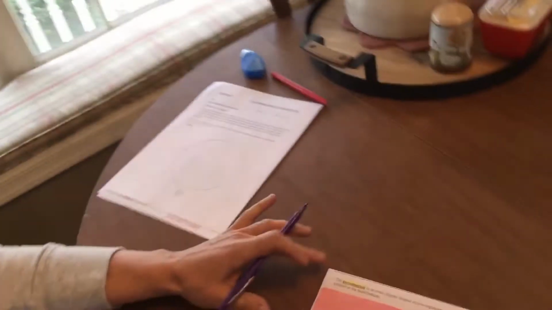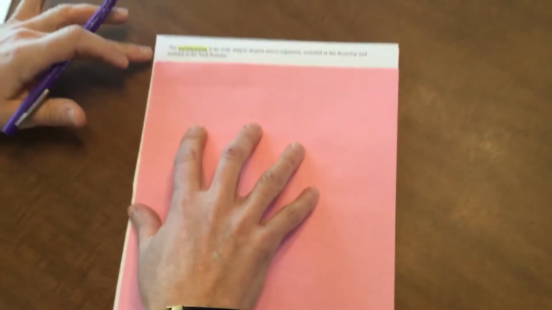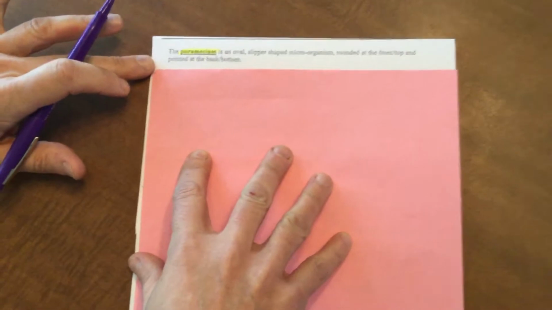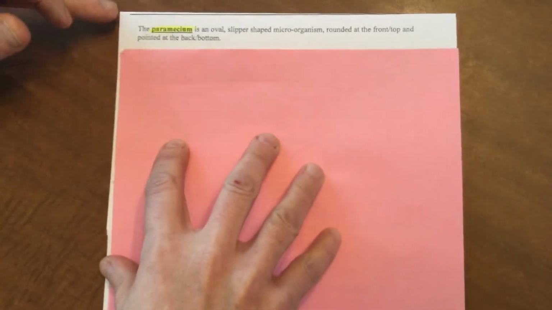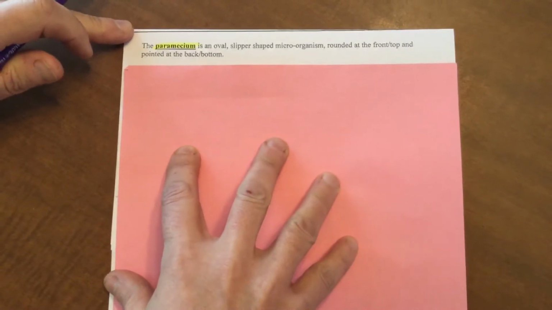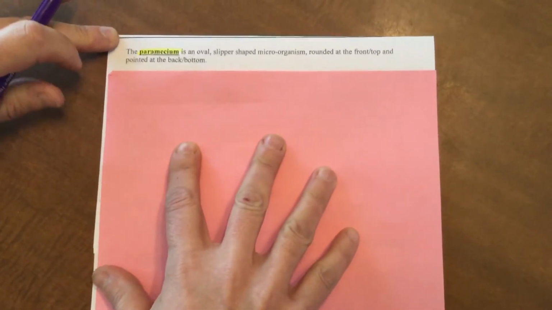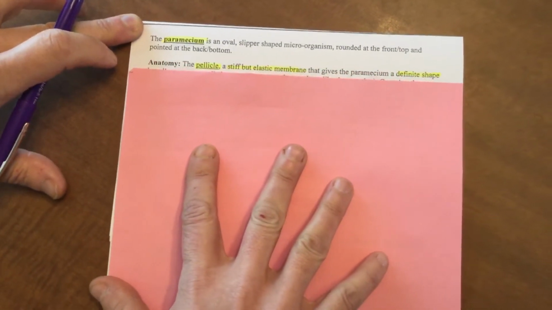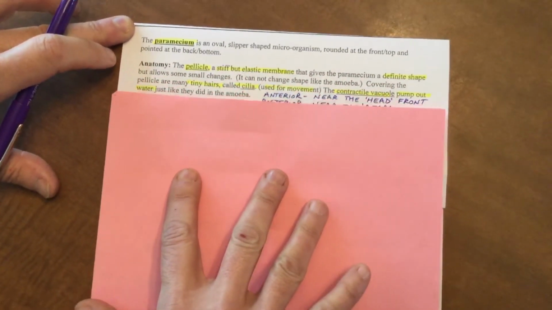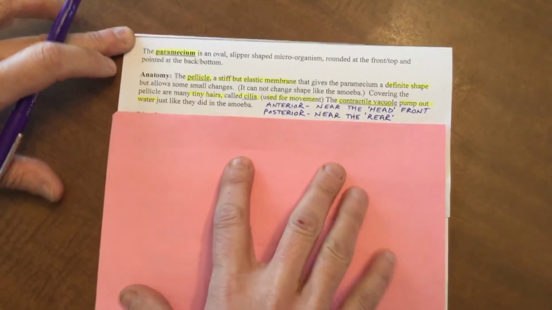So paramecium is a little bit different than amoebas in terms of shape. It's more of an oval, slipper-shaped organism rather than a blobby-shaped structure like you saw with the amoebas. It does have a rounded front top and a pointed back or bottom end when you look at the diagram and see it on the video. A couple of parts are a little bit different than what we have with our amoebas.